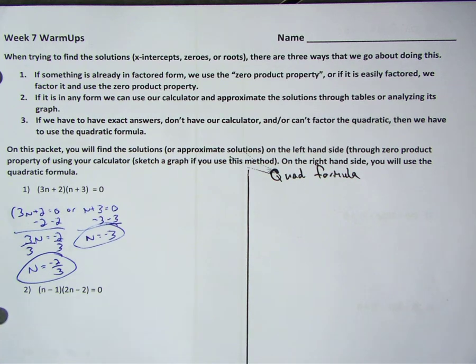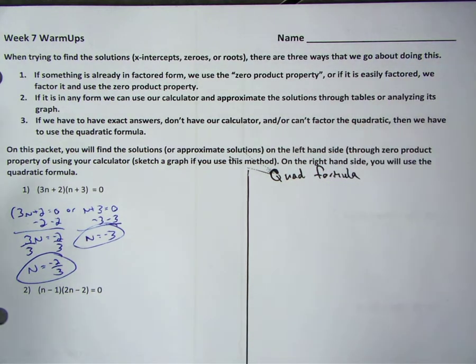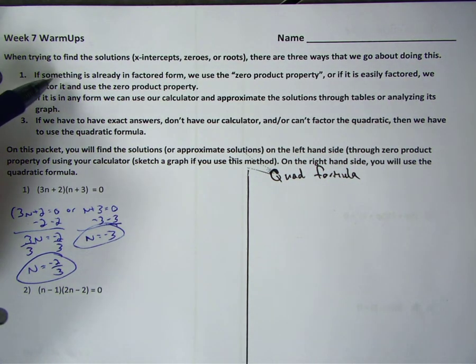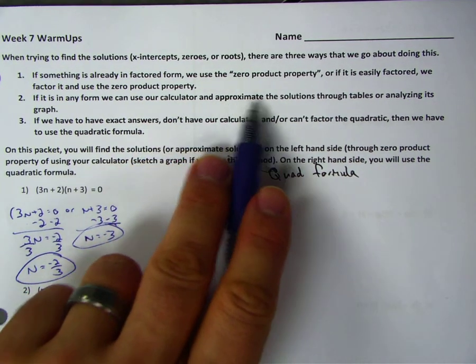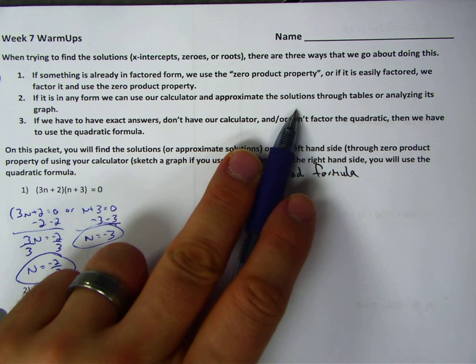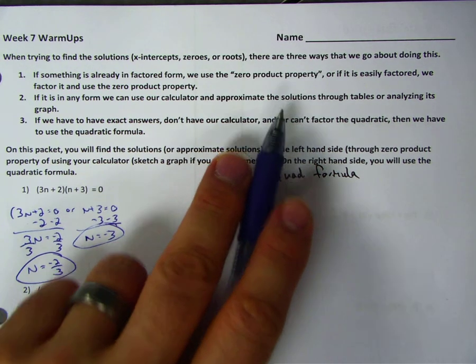Alright, today I want to run you through some quadratic formula practice. So if you take out your week 7 warm-up, on the week 7 warm-up, we talk about the zero product property, we talk about how you can approximate the solutions by using your calculator, using the analyzed graph, or looking through the tables if they're whole numbers.